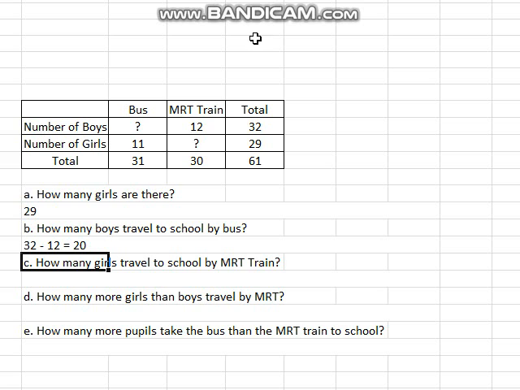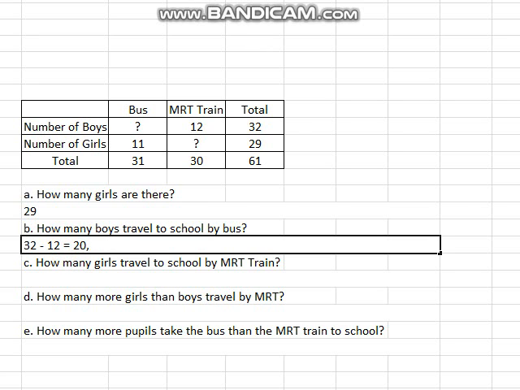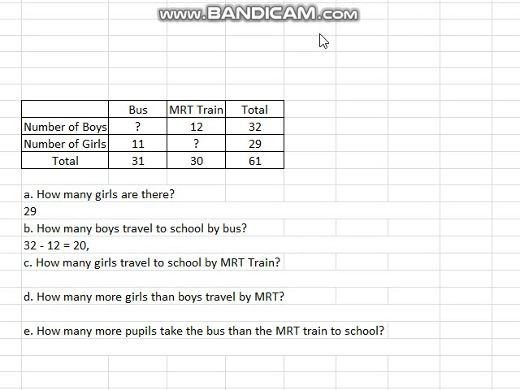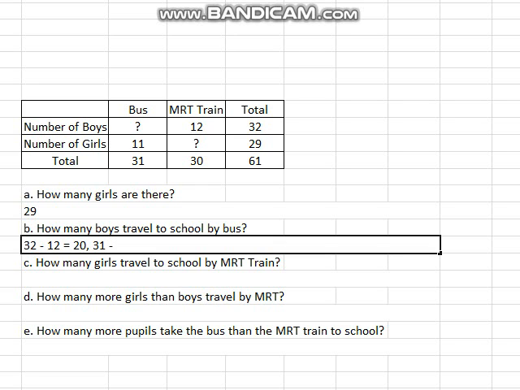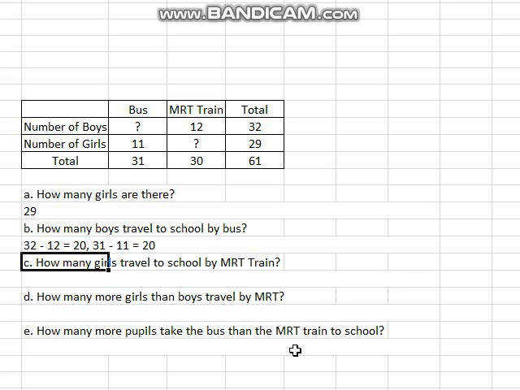Now let's try again to do this vertically. The number of students who travel by bus is 31, and the number of girls is 11. To get the number of boys, you do the same thing: subtract from the total who travel by bus. So this one should be 31 minus 11, and you will get 20. So you will have the same answer, either you do it horizontally or vertically.